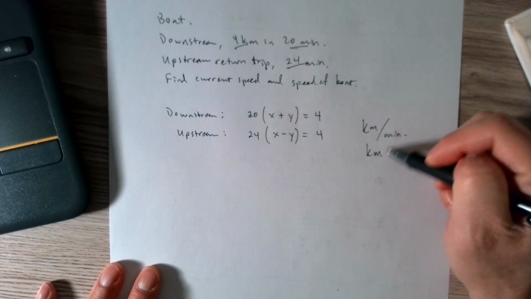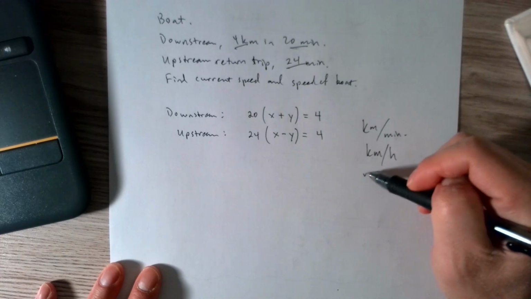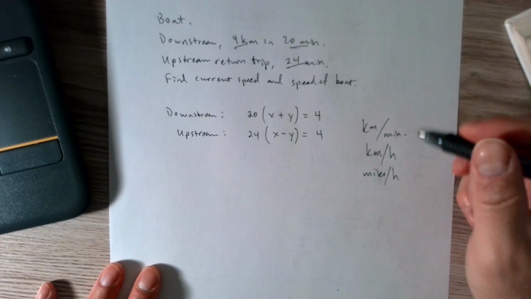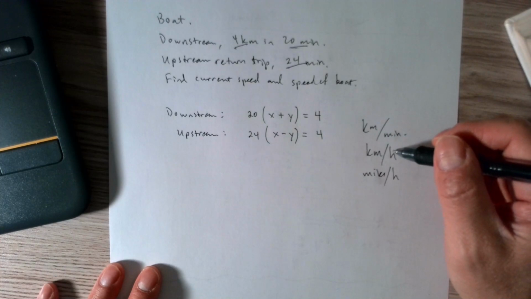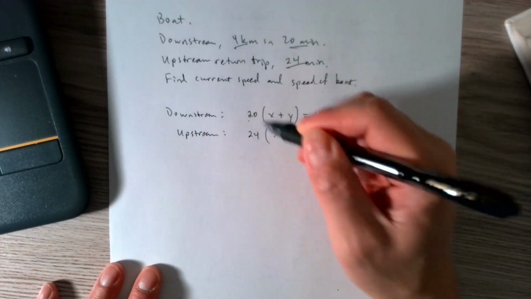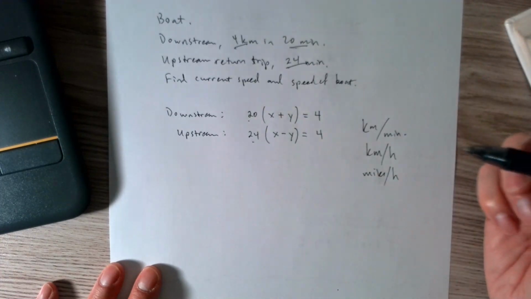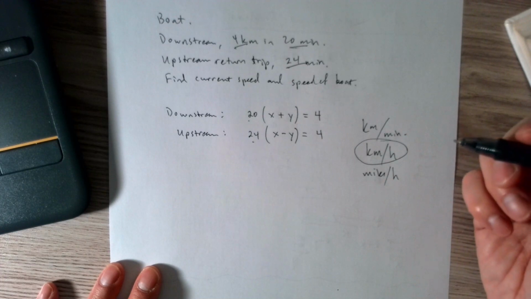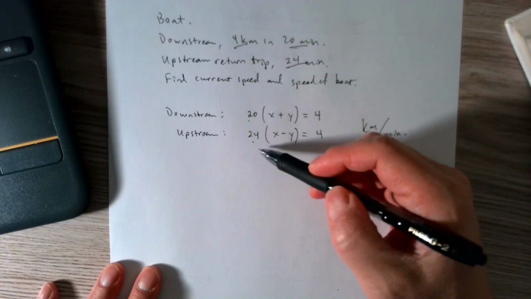We normally use kilometers per hour, or if we're doing miles, miles per hour. So I'm going to change the 20 and the 24, since they're in minutes, and I want to express my answer in hours. I'm going to change those into hours.